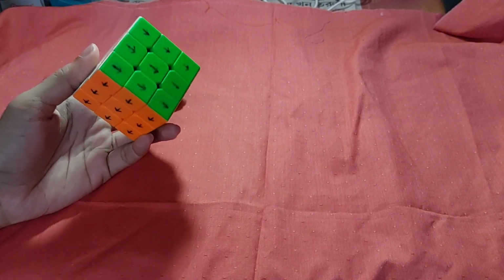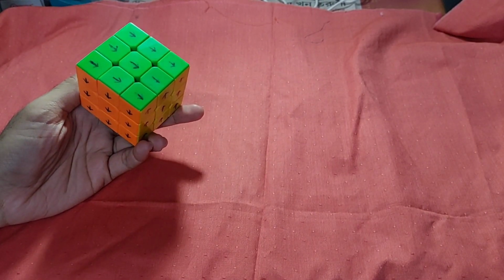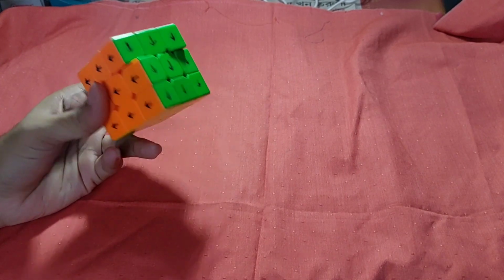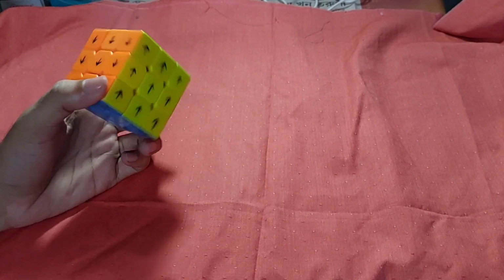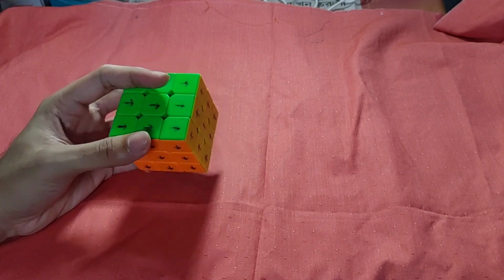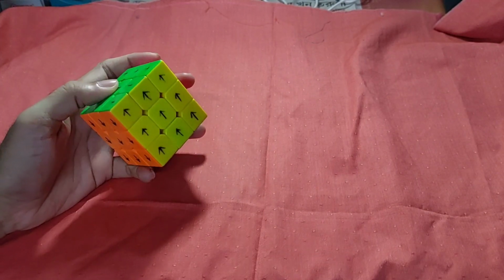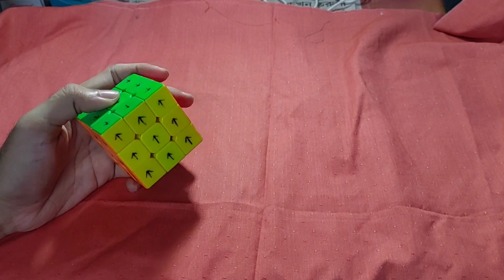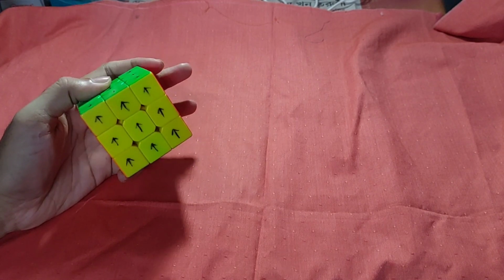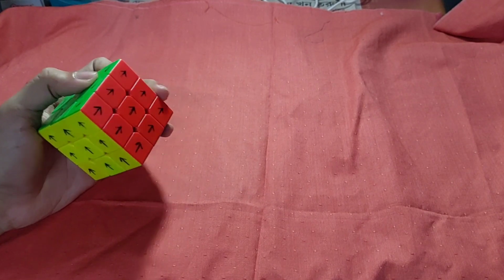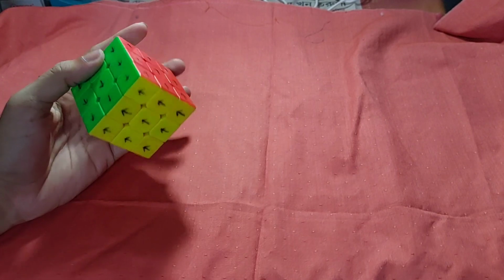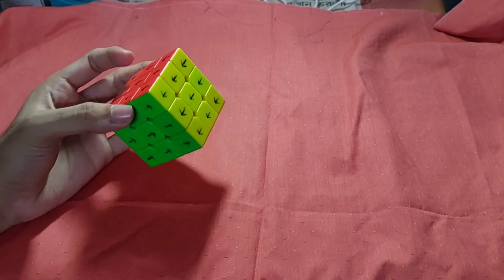So the case demonstrated here is where all 6 faces have parallel arrows. You can have 2 parallels and 4 perpendiculars. You can also have 4 parallels and 2 perpendiculars, and you can also have 6 of them, all of them perpendiculars.